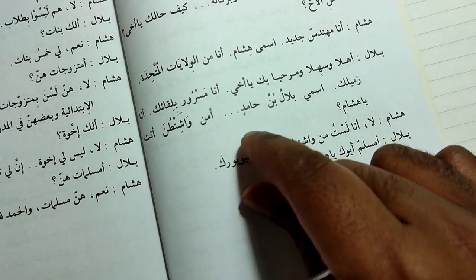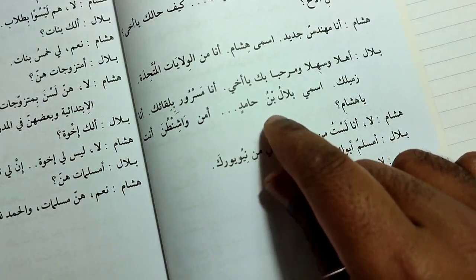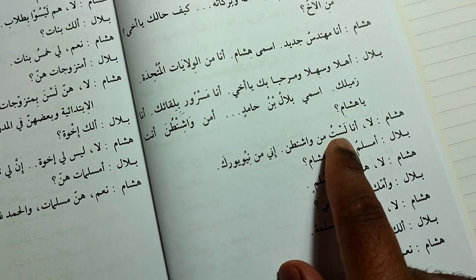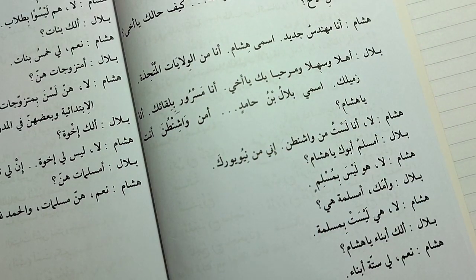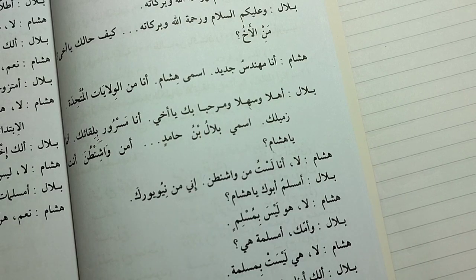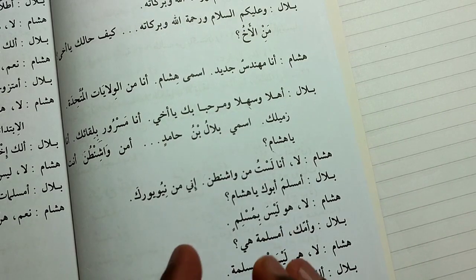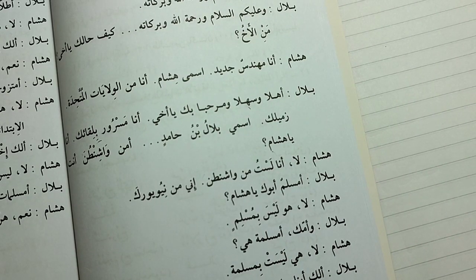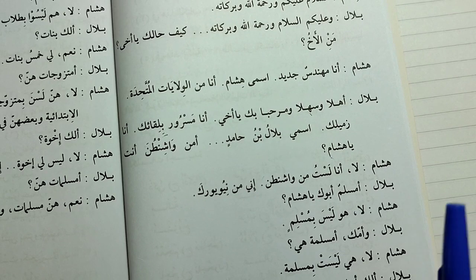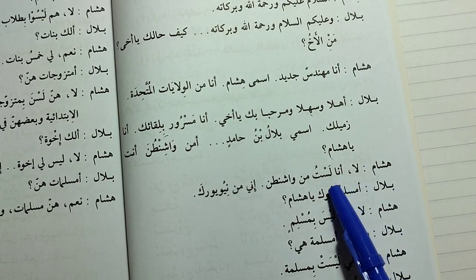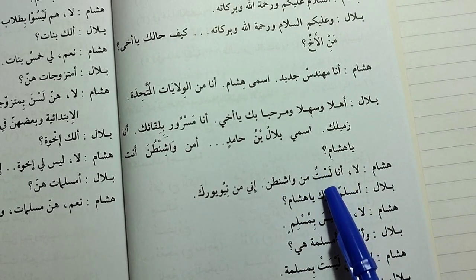So you use the mansub ضمير متصل. The ضمير متصل is going to be the ya, not the ta. Notice that, that's very important to know the difference between the two, when you use the marfu' ضمائر and when you use the mansub and the majur ضمائر. They are called ضمير رفع, and the other ones are called ضمير جر, and they are also called ضمير نصب. I hope that's understood.